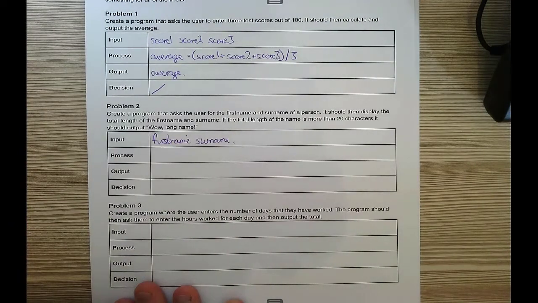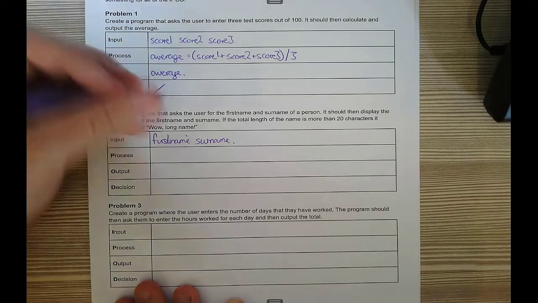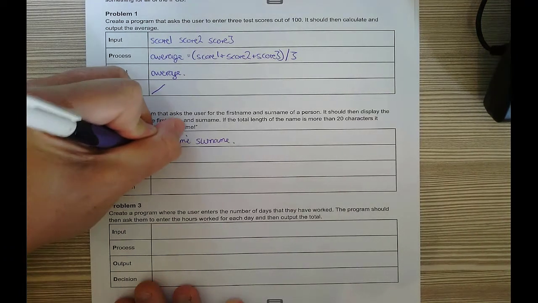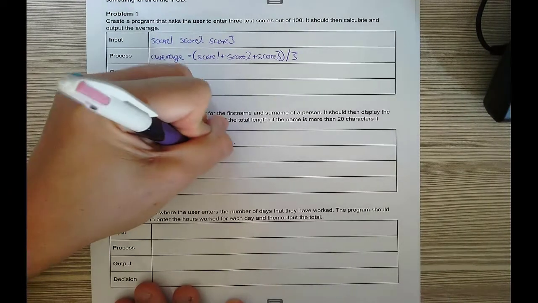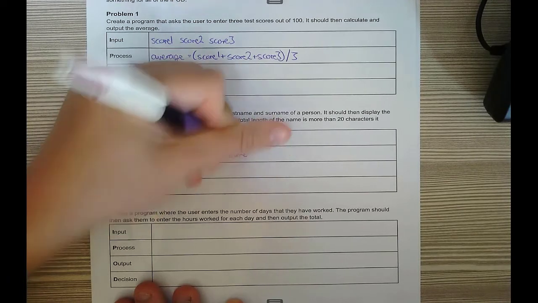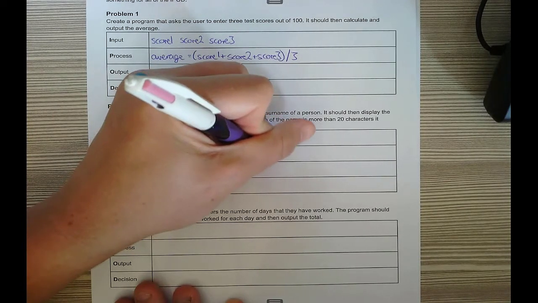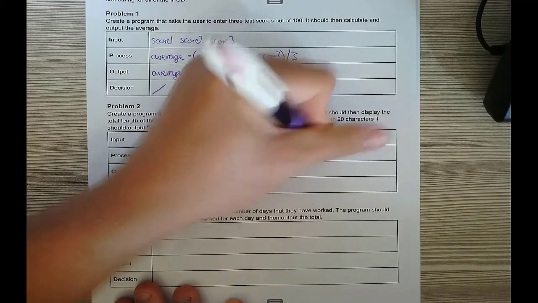It should display the total length of first name and surname. Now there is a way to write this, but as this is an iPod table, it doesn't matter. So I'm just going to write count the length of first name and surname and add together.